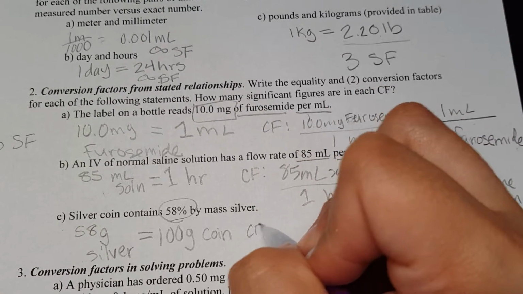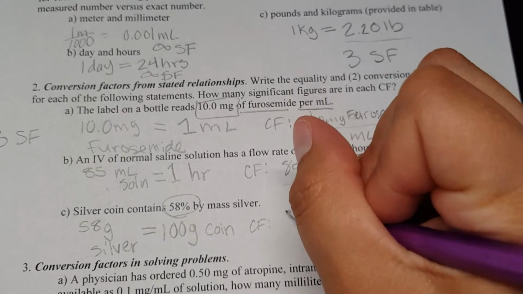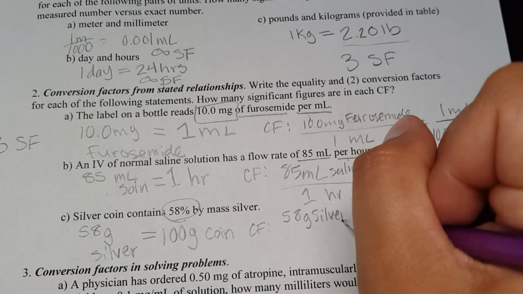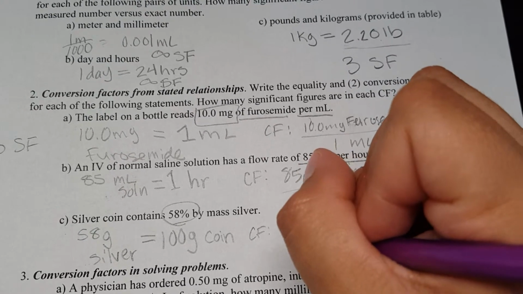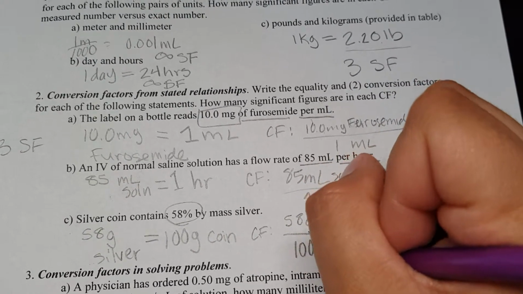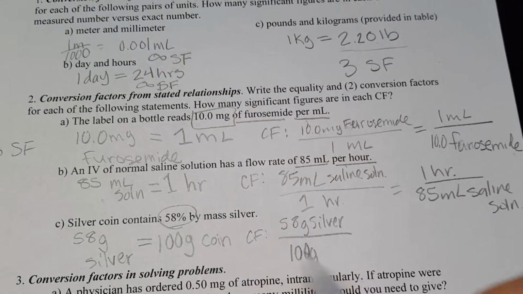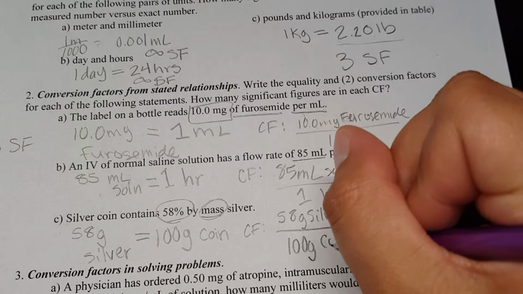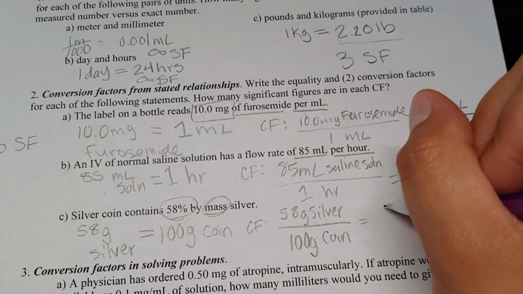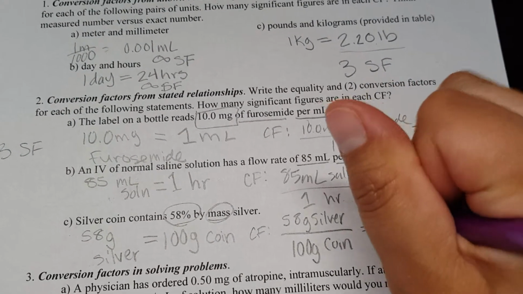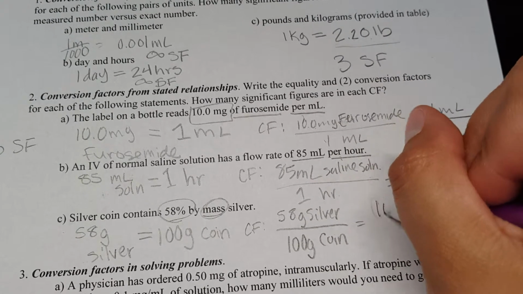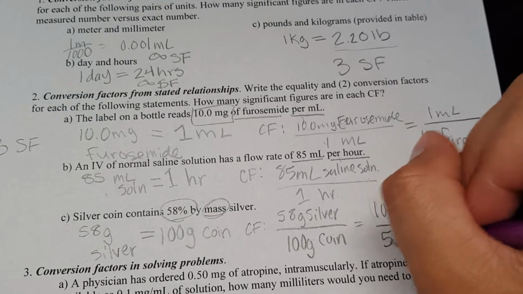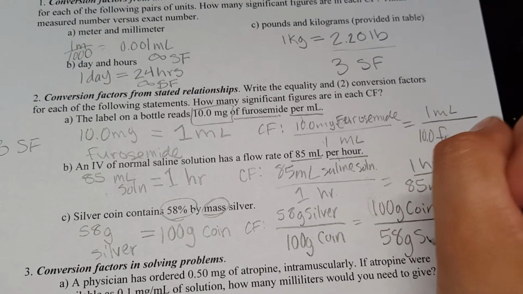Our conversion factor will be 58 grams of silver per coin, which is 100 grams. And we're doing it in grams because it is asking for mass. Or we can have 100 grams per coin over 58 grams of silver.